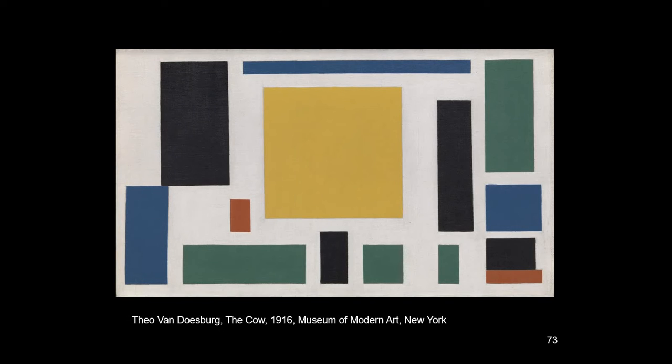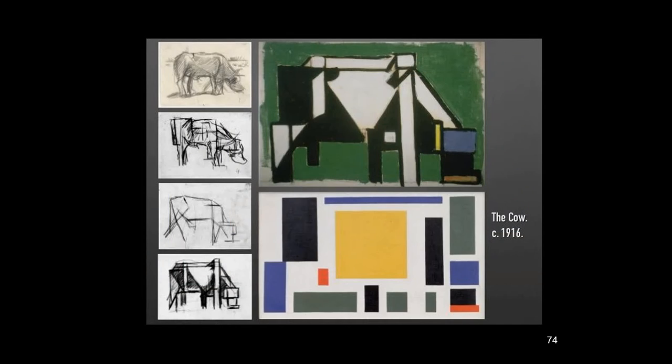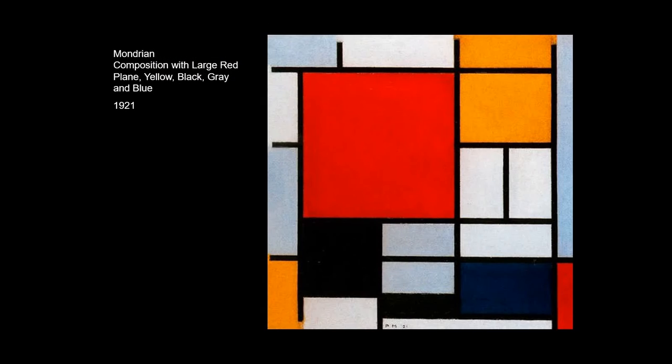And so he would make these kind of paintings. This is the cow. And I know what you're thinking. What? How is this a cow? Well, you have to see his sketches. He started with the actual sketch of the cow, and by degrees he deconstructs it until it eventually becomes nothing but pure shape.